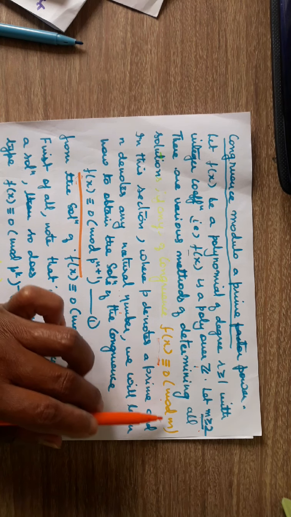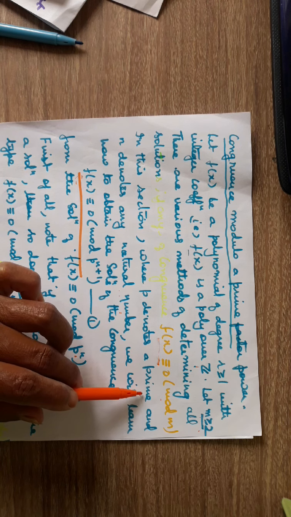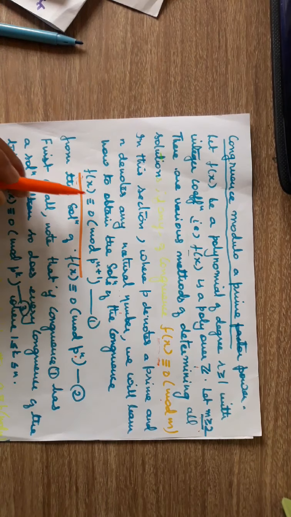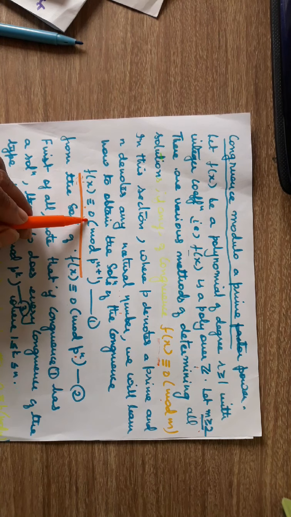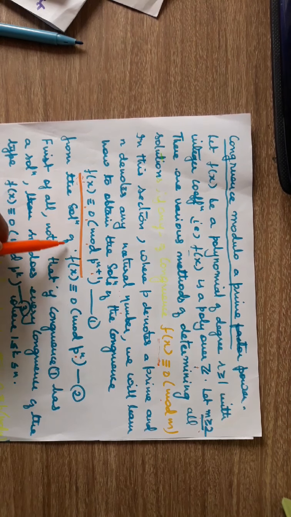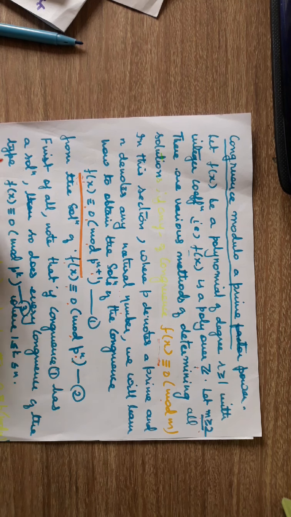this congruence modulo m. So in this section, instead of m, we will denote it by p^n, where p stands for a prime number and n stands for a natural number. We are going to obtain the solution of the congruence f(x) ≡ 0 modulo p^(n+1) from the solution of f(x) ≡ 0 modulo p^n.